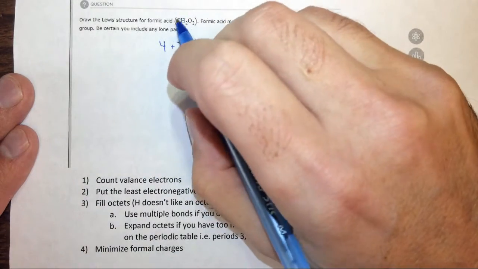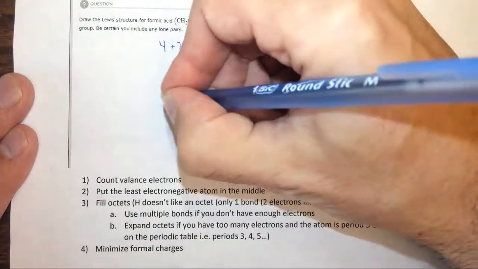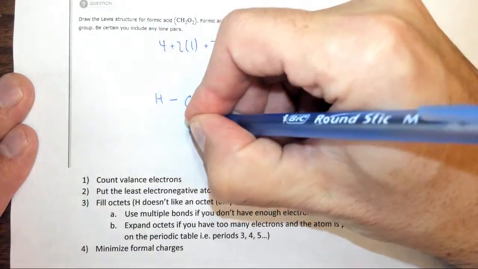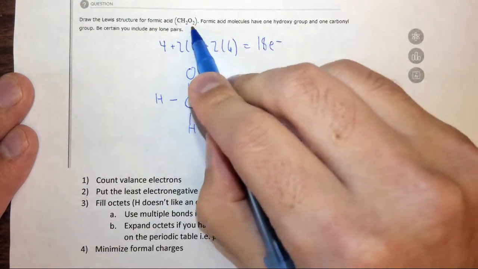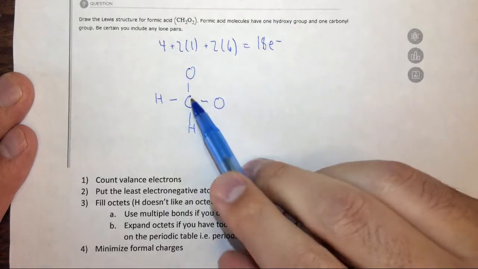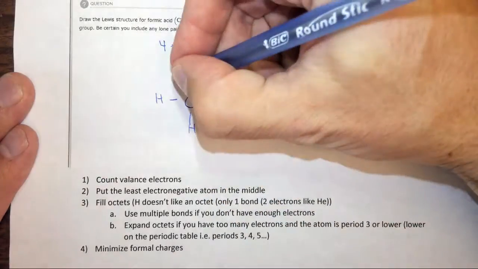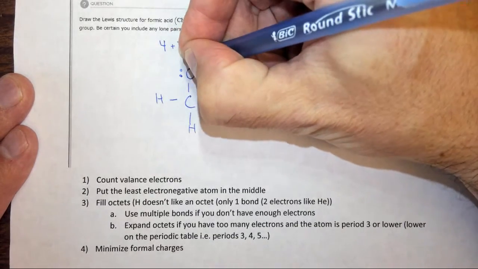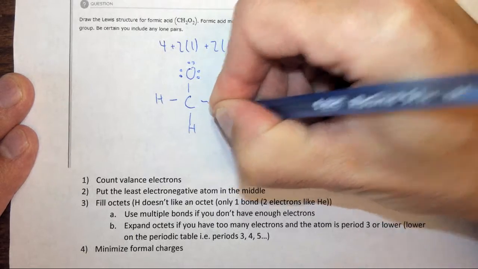Least electronegative atom in the middle, with the exception of hydrogen. Hydrogen never goes in the middle. So we put carbon in the middle. We bond it to a hydrogen, a hydrogen, an oxygen, and an oxygen, because we have 2 hydrogens and 2 oxygens. I've now used 4 bonds, or 8 electrons, which leaves me 10 left. 2, 4, 6, 8, 10.